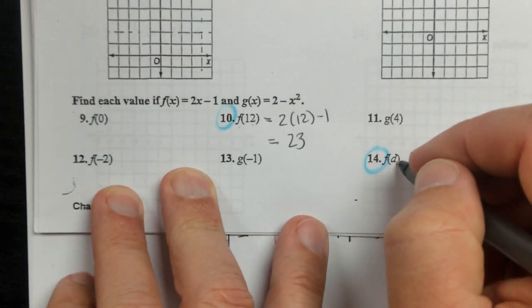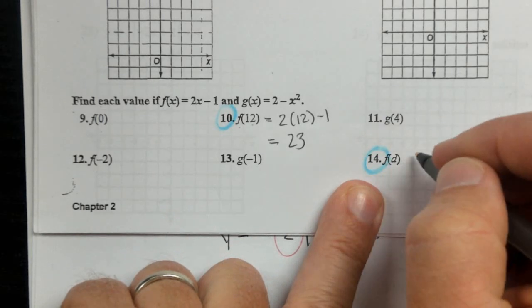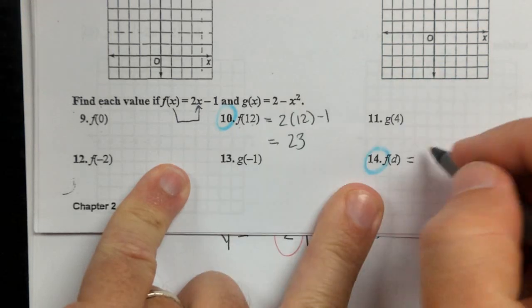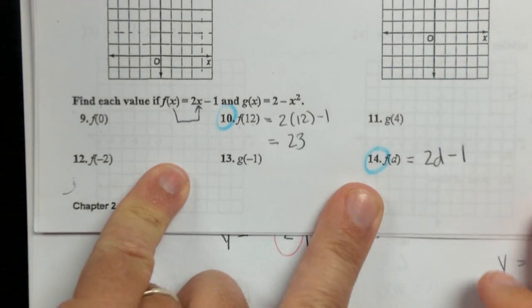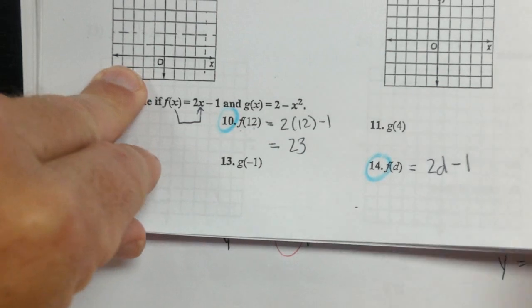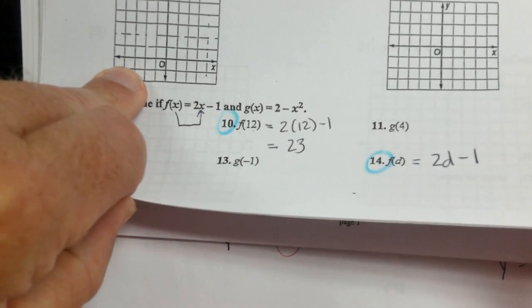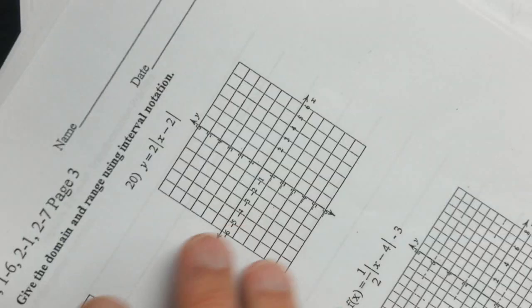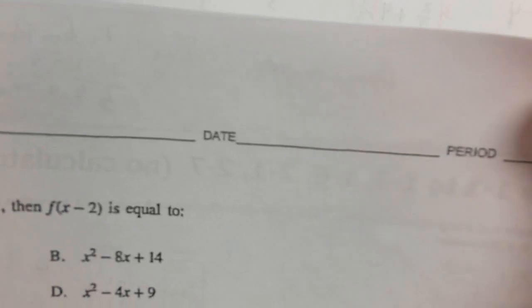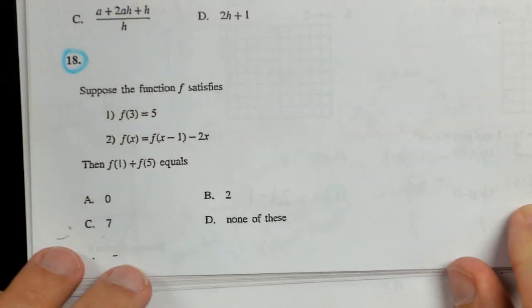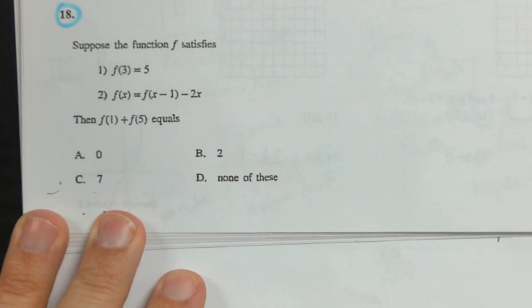F of d. Again, look at the f function and plug in, instead of 12, we're going to plug in d, so 2d minus 1. There's nothing more I can do with that, so that's just it, 2d minus 1. By the way, we're cruising through these, but stop me if you have questions. I think we're headed to one that you'll have questions on. I've worked it once already today, so maybe I can work it smoother this time.